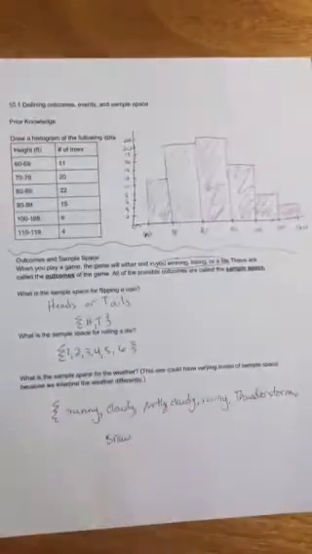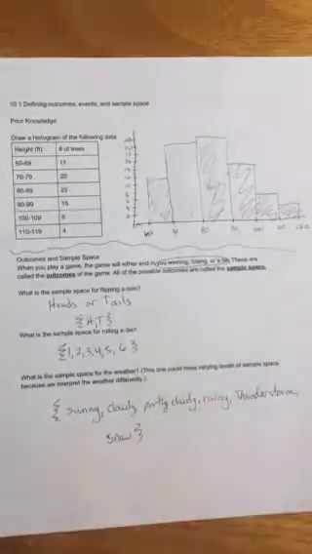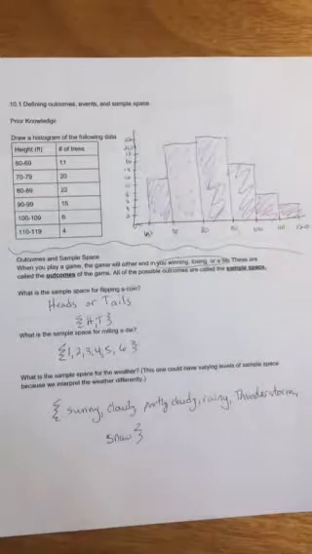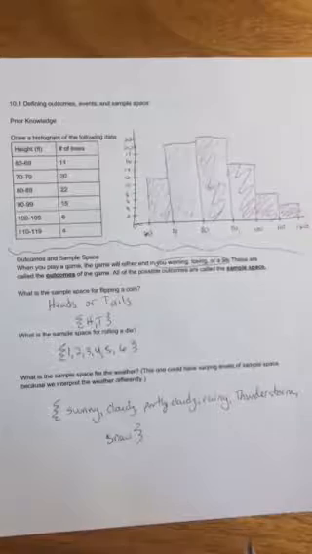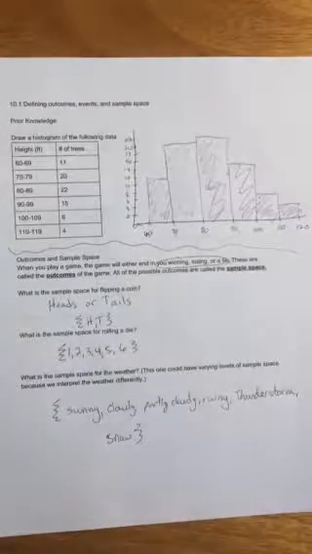Okay, so we're going to call that our sample space for now. That covers just about everything. Maybe there's some other freak things, but we're going to say that's our sample space today. Okay, so the sample space is just all of the outcomes that could possibly happen.